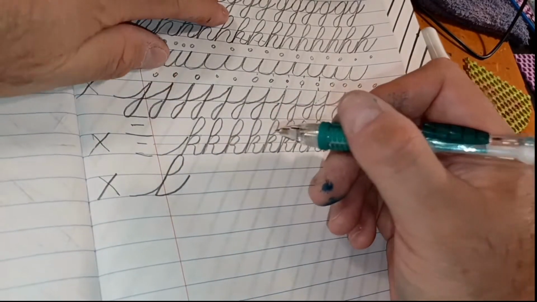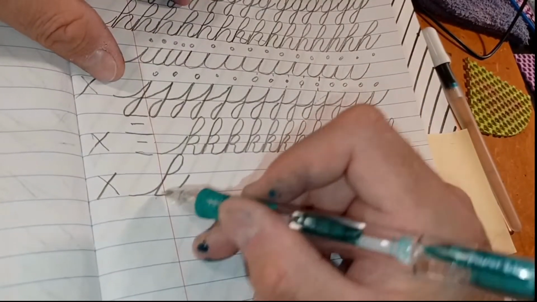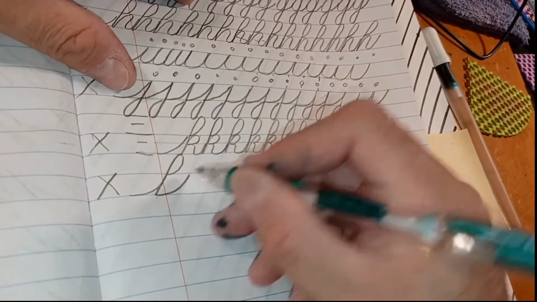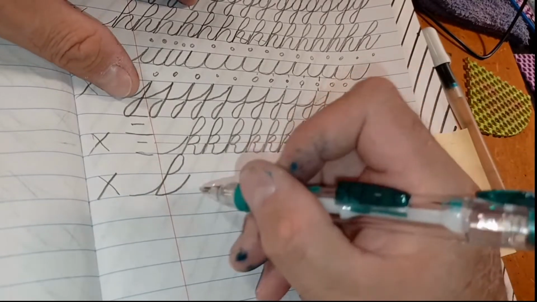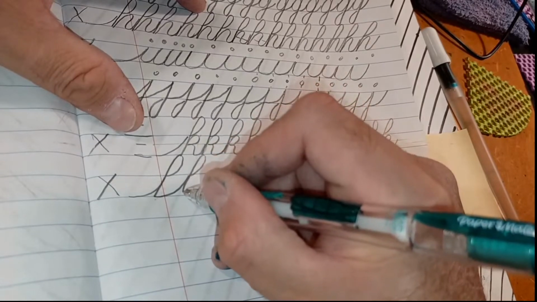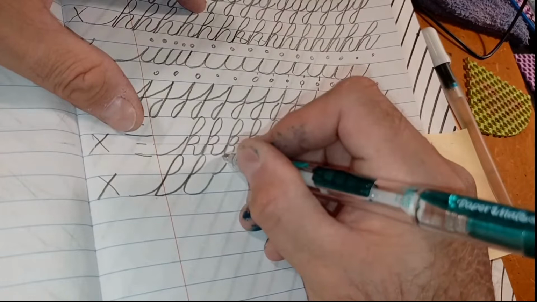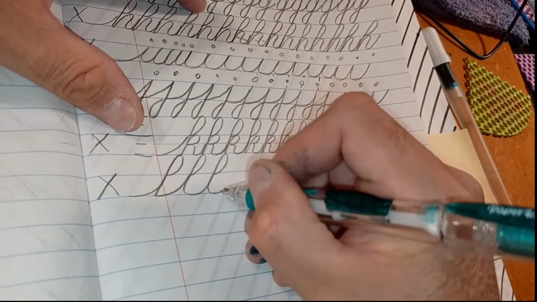Only instead of coming to a point, we're going to round it into an underturn. So we're going to make an ascending stem loop into an underturn. Ascending stem loop, underturn.